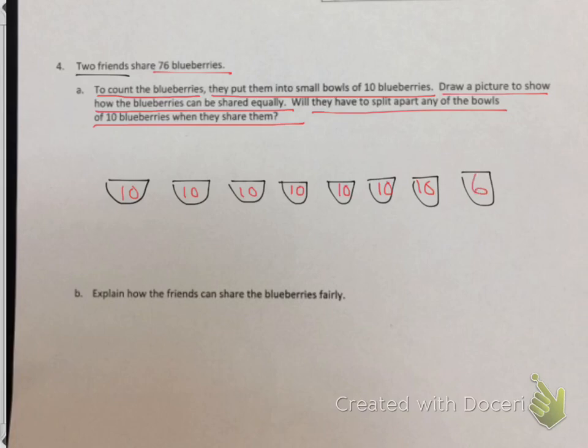So tell me, will they have to split apart any of the bowls of 10 blueberries when they do indeed share them? So will they have to split them up? And tell me why. So remember, we are going to split and share between 2 people equally. All right.